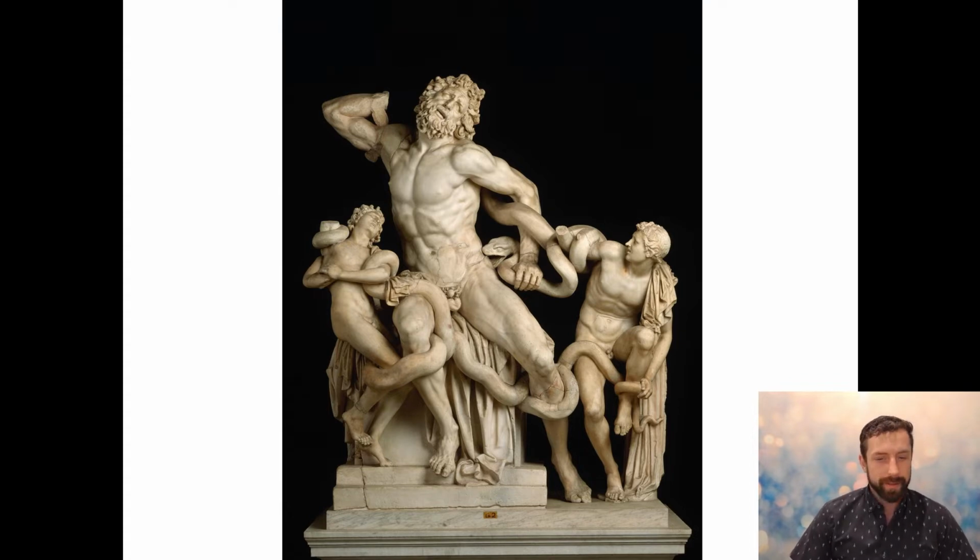And another thing we're looking at here is his physique. He is very muscular. This is more like what we would see as professional athletes now, being this muscular, a professional weightlifter. But at the time, this was way over the top.